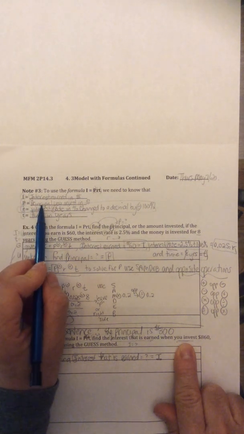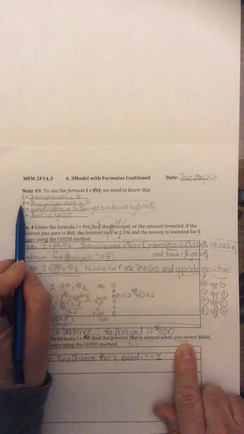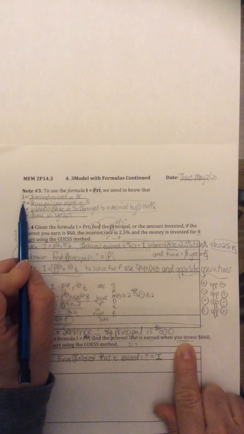Okay, so principal is what you invest. So this principal, P, is what is equal to what you invest. So that, when you invest it, that's the principal. Okay, so that is the same as the letter P. So 860 equals P, all right?